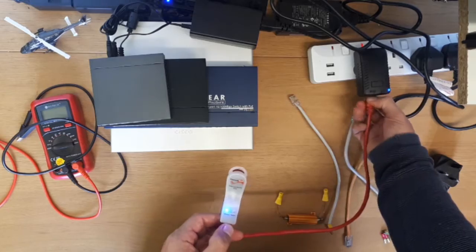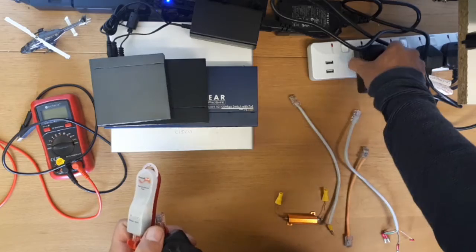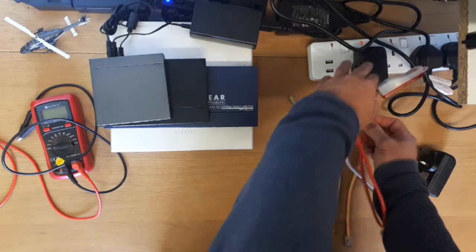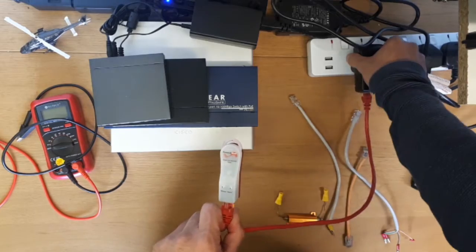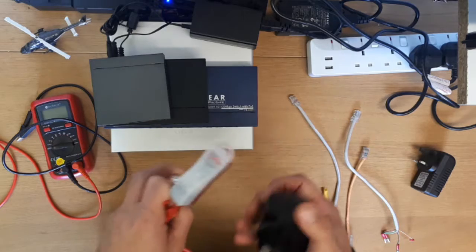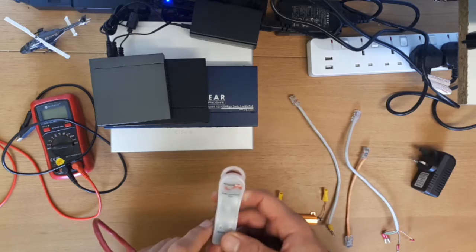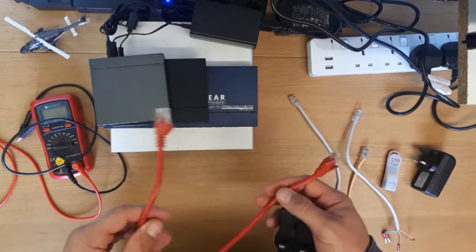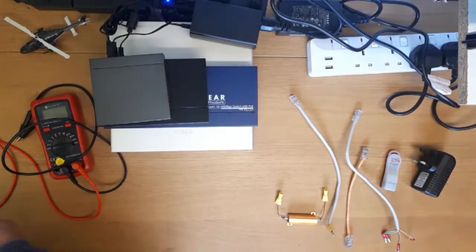Okay, let's try the same thing on this 18 volt injector. See what happens. Okay, nothing. The reason for that is because 18 volts is not the standard. It's not the PoE standard. So this tester is testing to make sure it meets the correct standard for power over Ethernet. So it's expecting to detect 48 volts or 50 volts ish on the correct copper pairs.